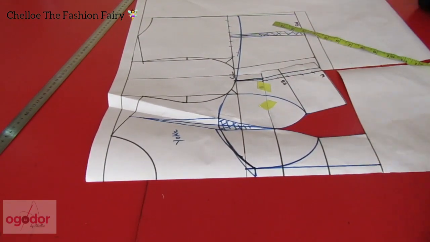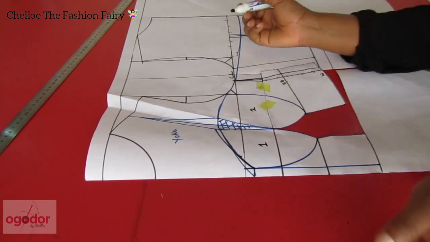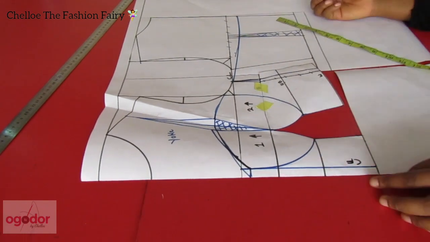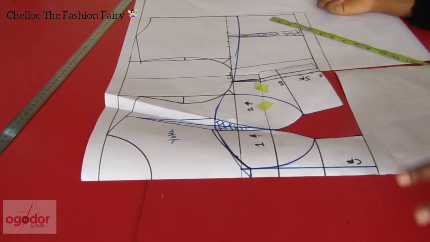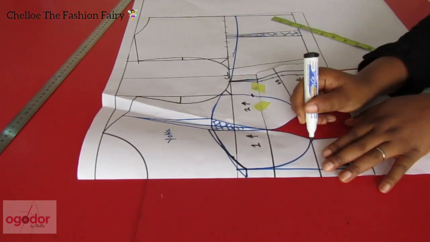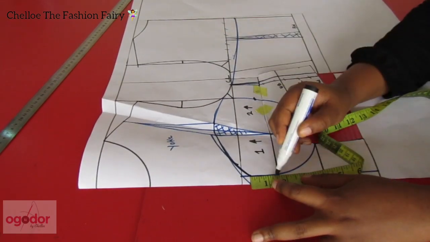So if you want to make any adjustment to your cup, this will be a good time to do this, but make sure you label everything properly, guys. By the time you cut this on your fabric, you're going to be confused, trust me on this. So you want to make sure that you even put notches, you want to make sure that you label accordingly.